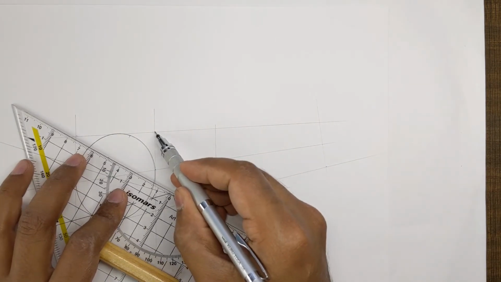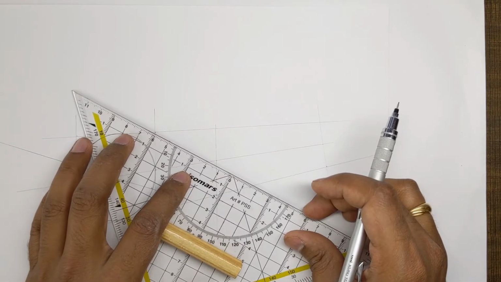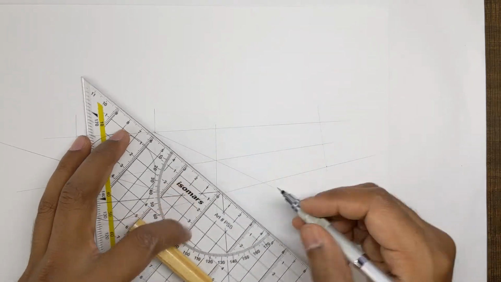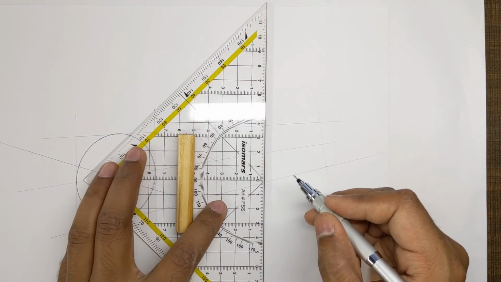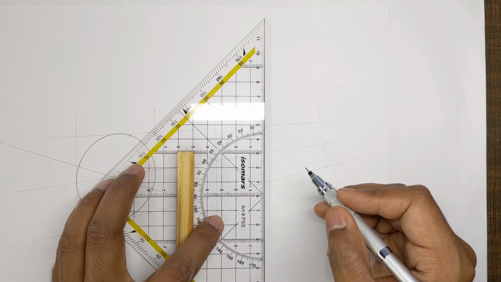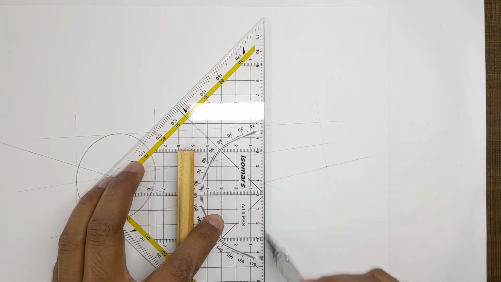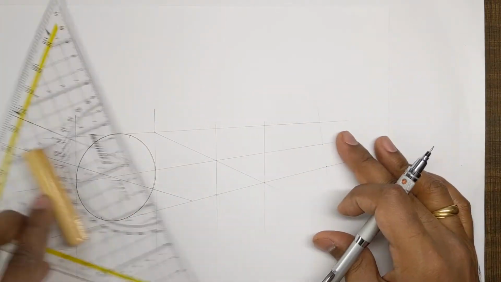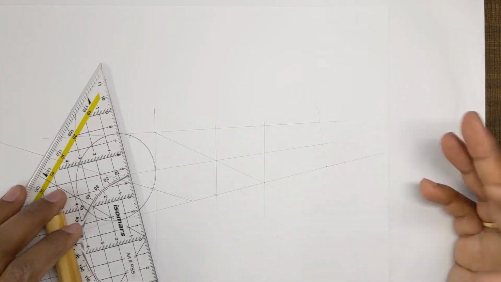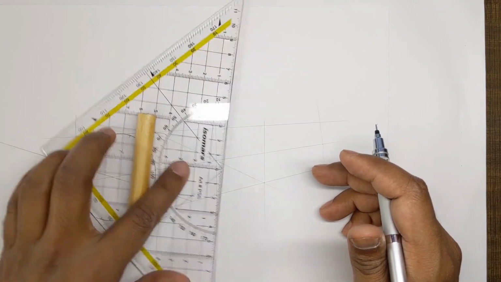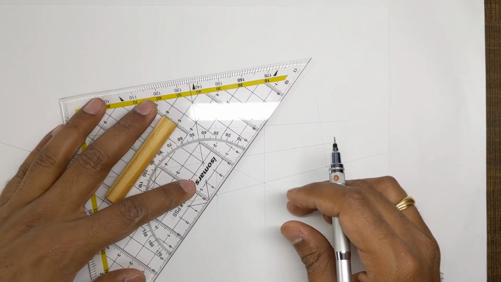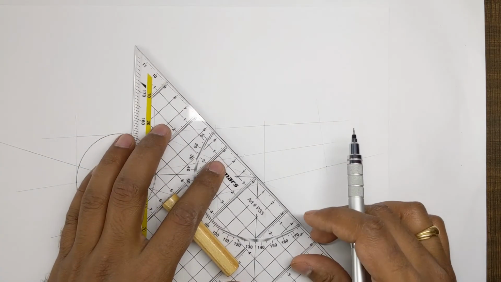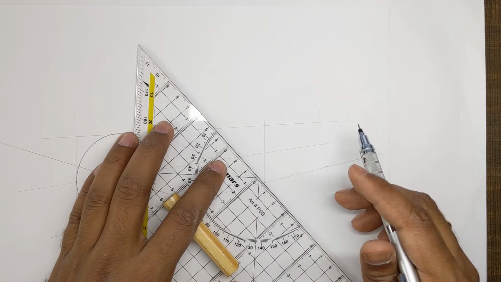Next, repeat the same. Take this point, run a line through the center over here. This is the new point. From here, drop a true vertical. Boom. So this is your third, and we need another half. To get another half, what I'm going to do is divide this into half.